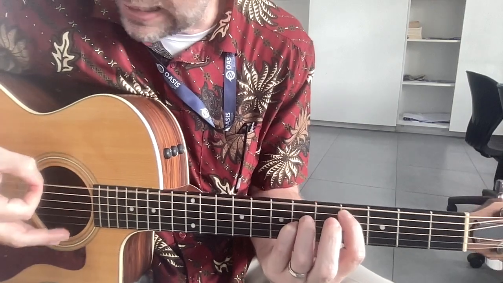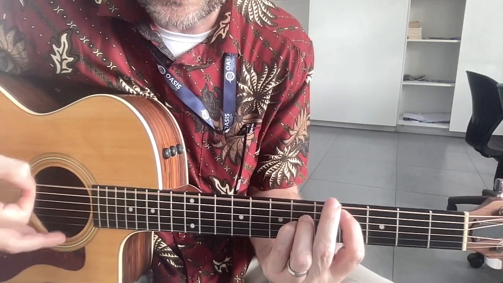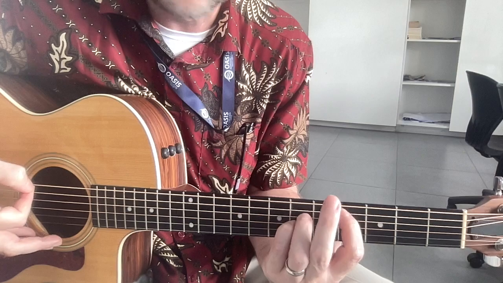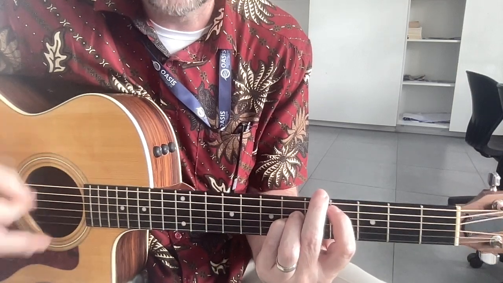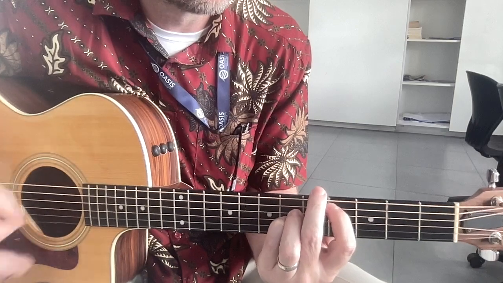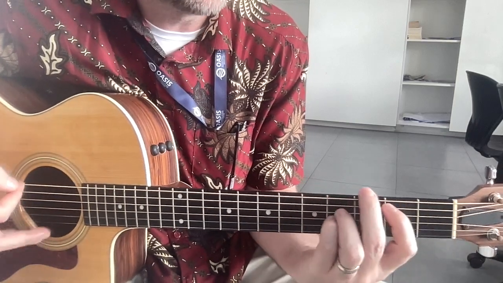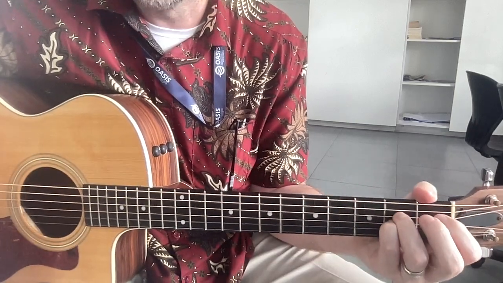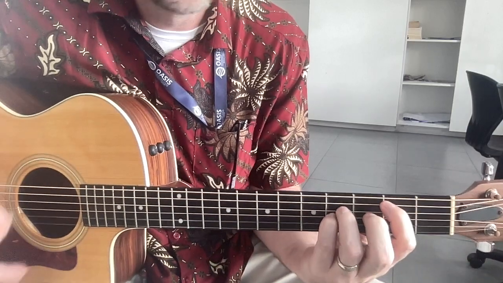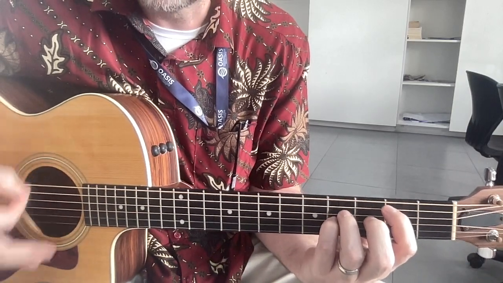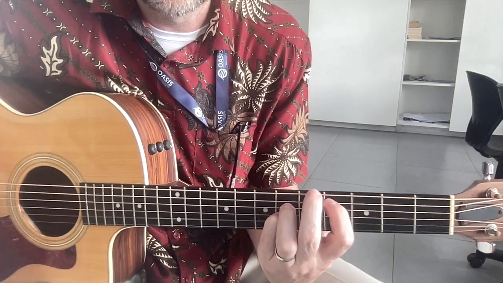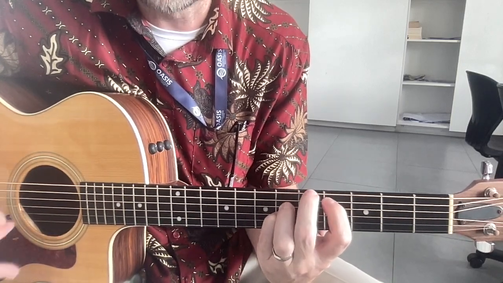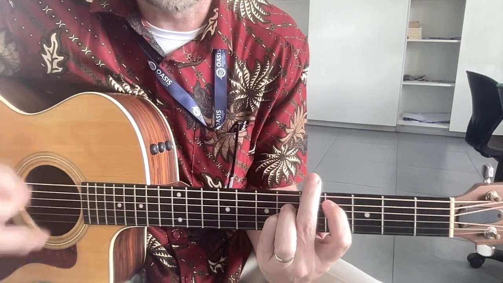You can see that I'm not actually hitting that low E on this chord. It doesn't sound fantastic. I can actually reach over with my middle finger and mute it if I want, which I can do actually for the B and A as well. But in this case, I don't mind the E on that B. So I'm not actually pressing down on the string. I'm just muting it.